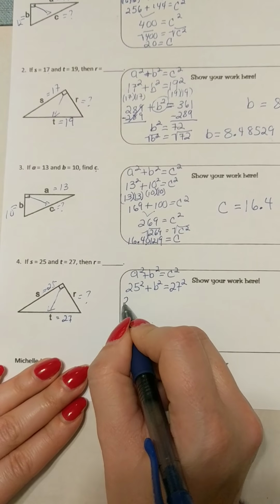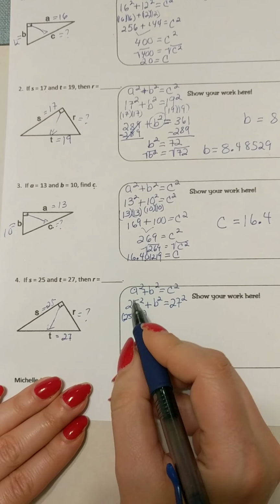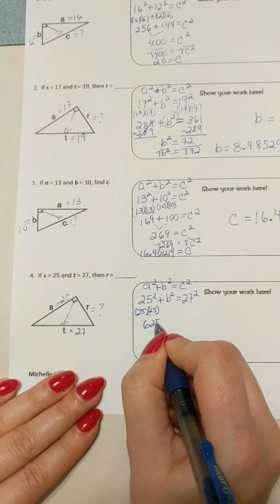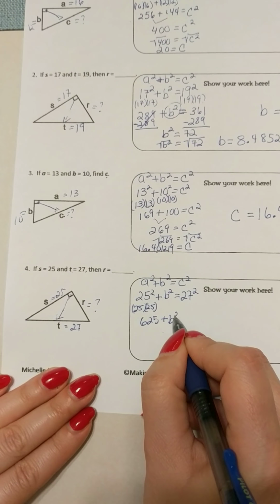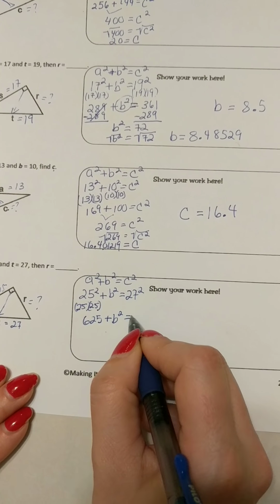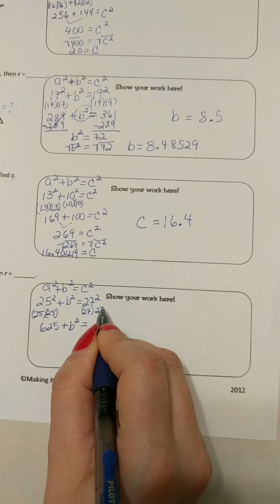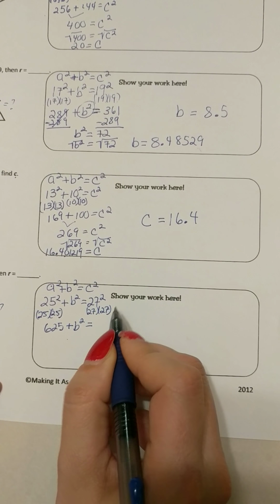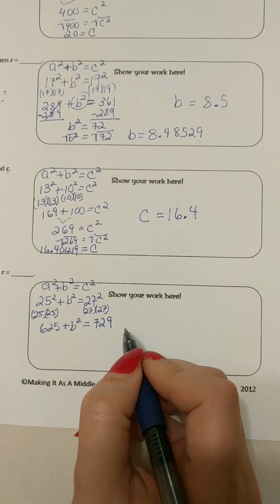Now 25 squared means 25 times 25, which is going to give me 625, plus, I don't have b, so I'm going to keep it as b squared, equals 27 squared, which is 27 times 27, which is going to give me 729.